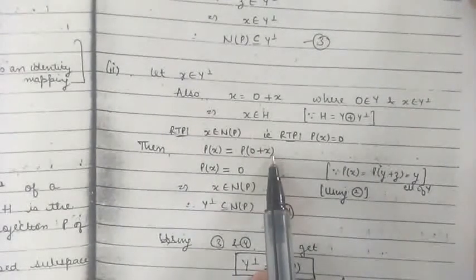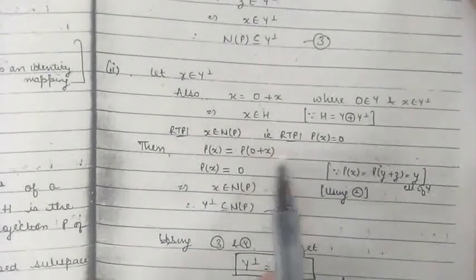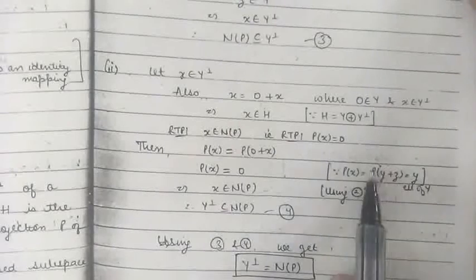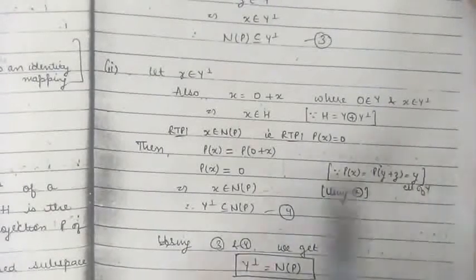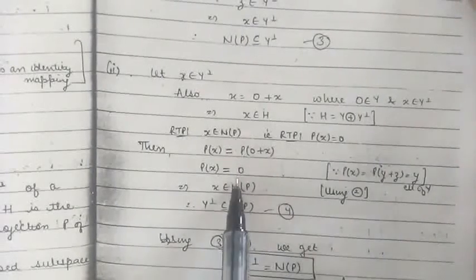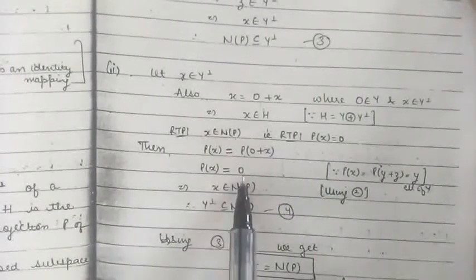Now we again use the definition of projection. By definition of projection, P of X, where X is Y plus Z, the image of Y plus Z is Y. So this is Y, this is Z. The image of Y plus Z is equal to Y, which here means P of X is equal to 0.